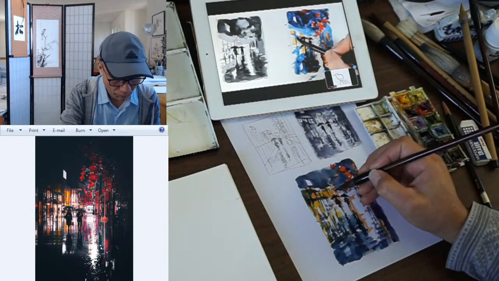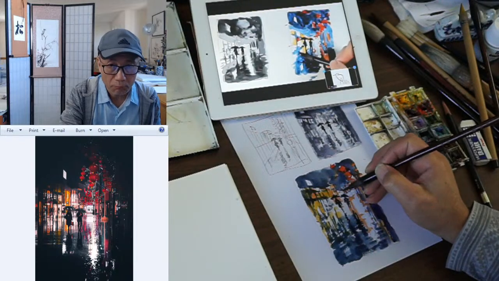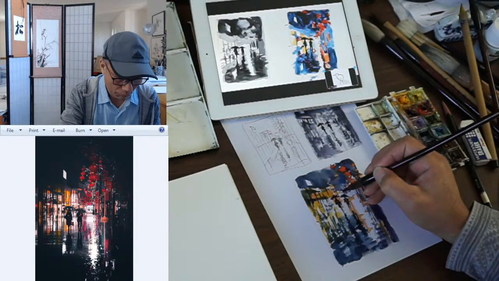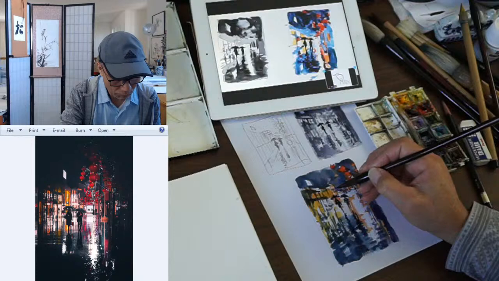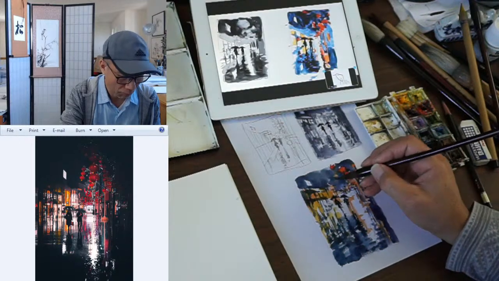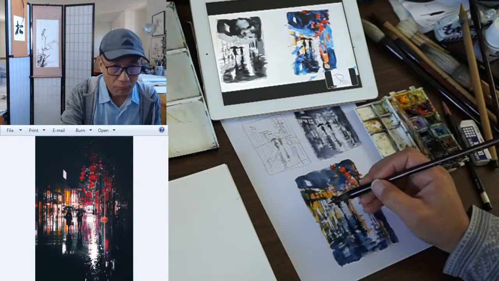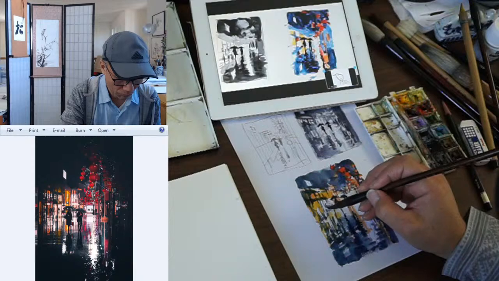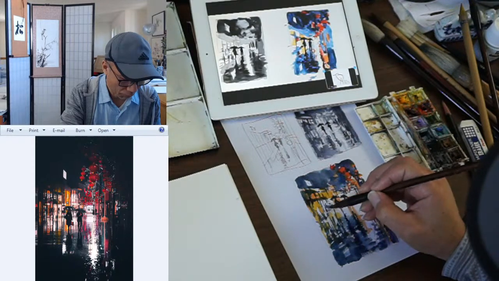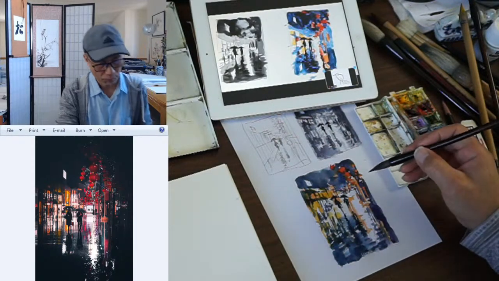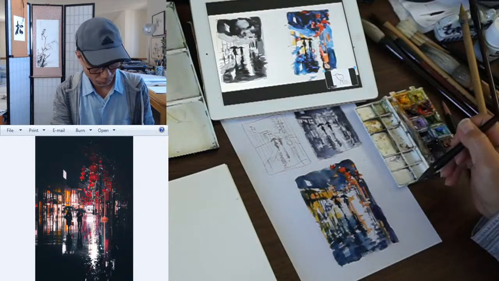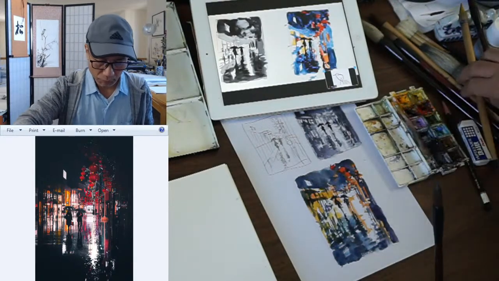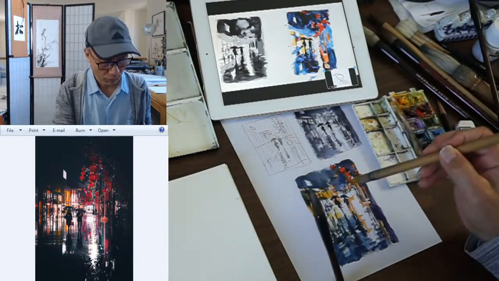Red's back here too. So there's our little notes. Think of them as colored notes, in general. Okay.